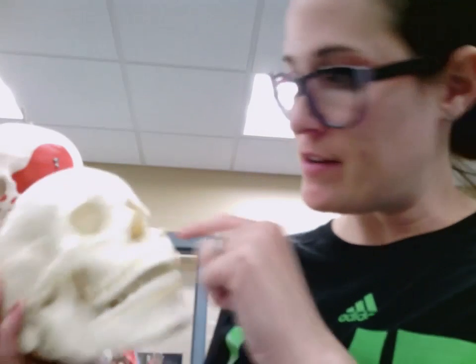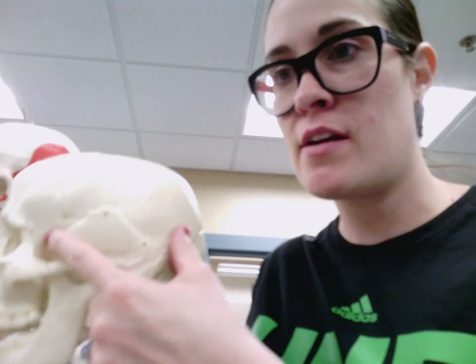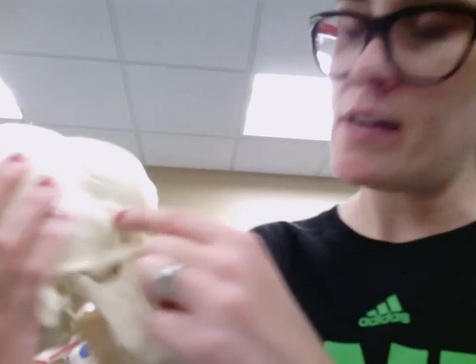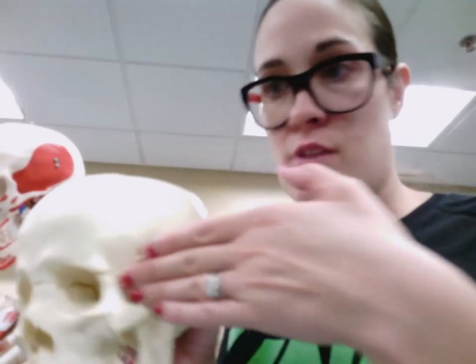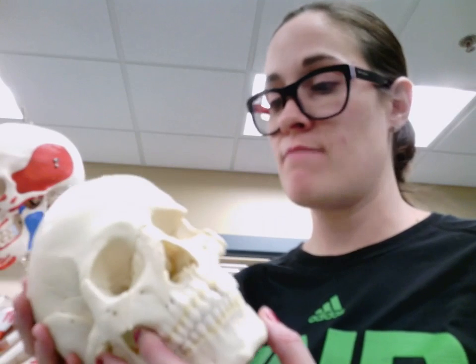Inside here, and it's going to be hard to see because it's all white here, but we have the ethmoid bone, which is in there. And then you can see it over here, part of it, and over here, part of it is the bone that crosses through the head. That way it's called the sphenoid bone, and it kind of links all the other bones in the skull together. It looks like a bat.